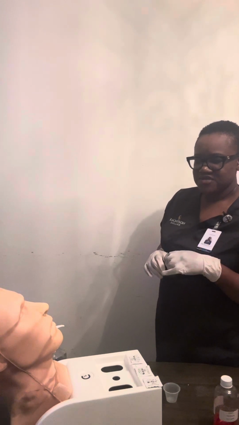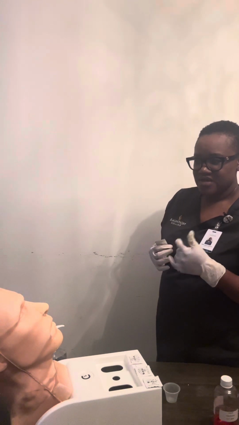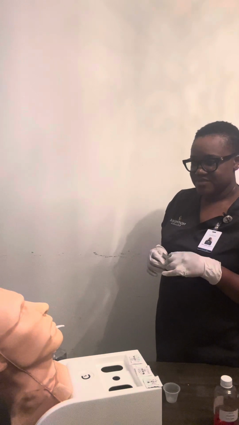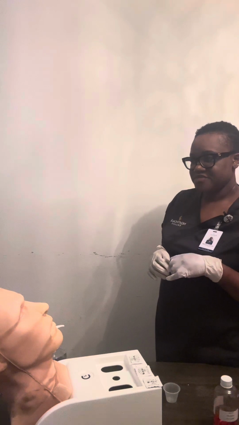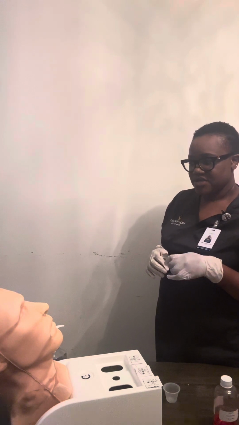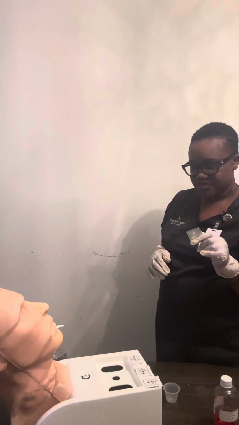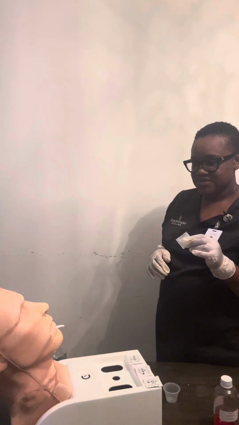Some of the side effects of Colace are nausea, vomiting, diarrhea, or some people may get a bitterness in the mouth. Some adverse side effect though that you might experience are abdominal cramps or rash. So let me know if you experience any of those symptoms, okay? Any questions on the Colace? No?